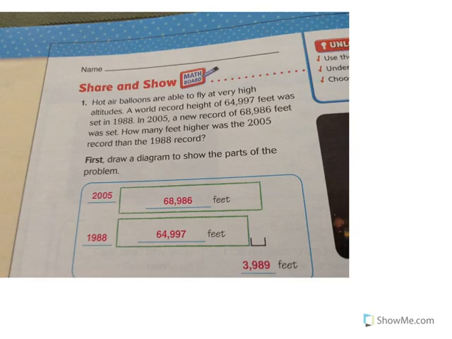Okay, the next one. A hot air balloon is able to fly at a very high altitude. A world record height of 64,997 feet was set in 1988. In 2005, 68,986 feet was set.